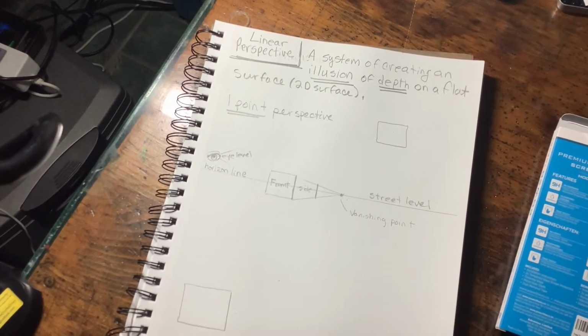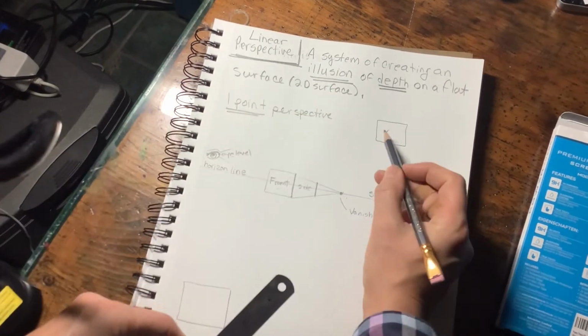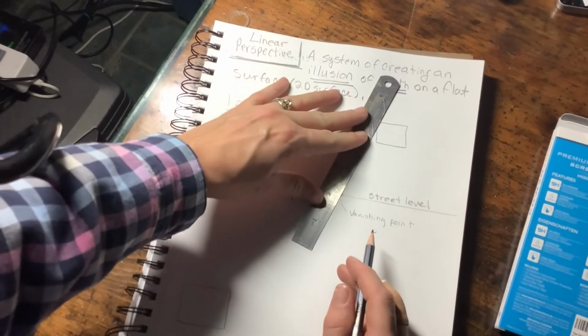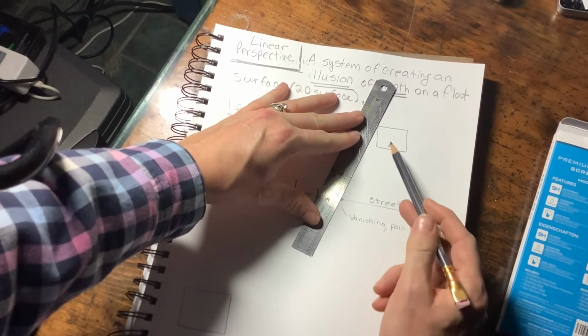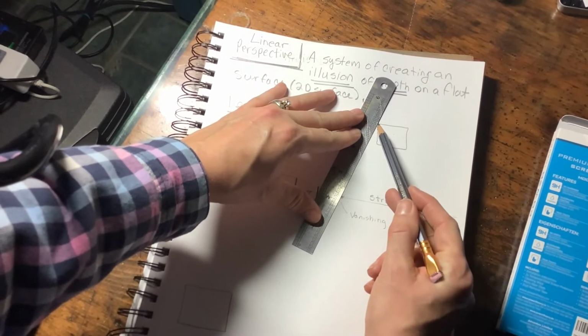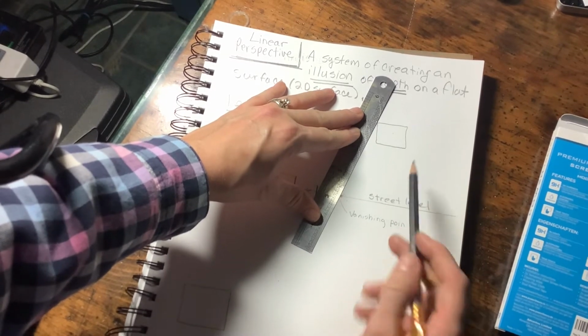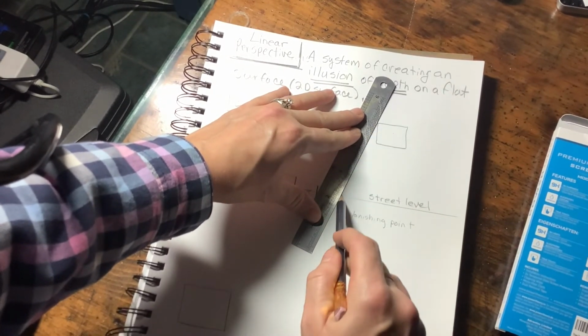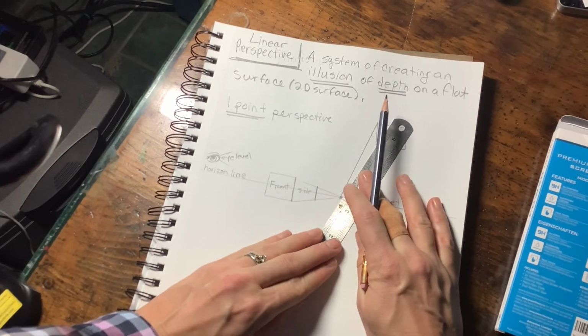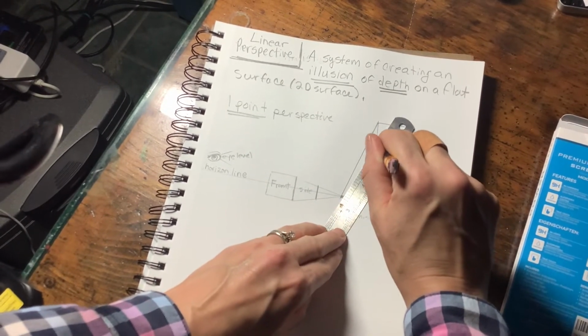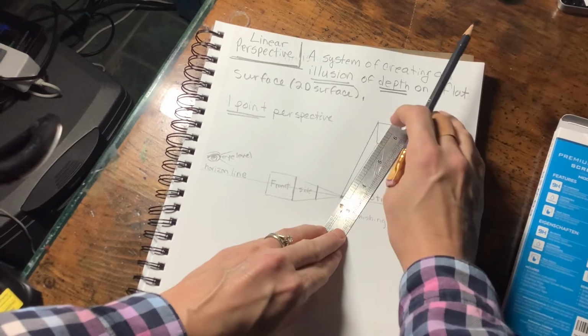All right, next one. Let's do the top. So you're going to connect, see what I'm doing here? I'm putting the straight edge to the corner and to the vanishing point, and I'm going to draw a straight line. And I'm going to do it again. Now I'm going to check out the other corner.